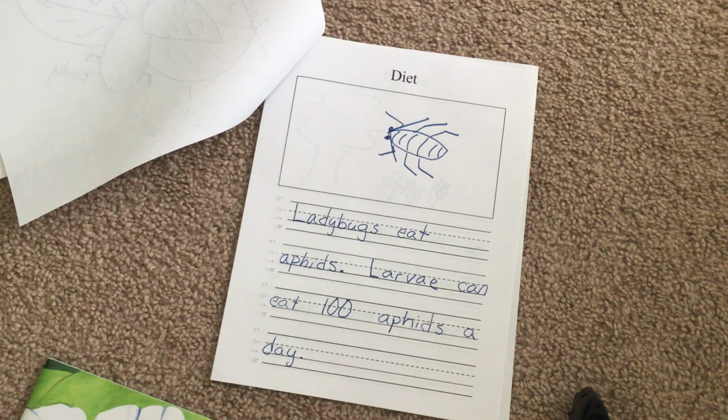We need to also make sure that there are spaces between each of our words and that our sentences start with a capital letter and end with a period. So there's lots and lots of things that we can do to make sure our books are really perfect for our readers. I hope you guys enjoyed writing about ladybugs.